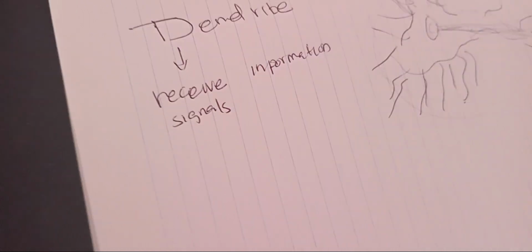The function of the dendrite is that it receives information signals. Right? It receives information signals. You have to know this, because it is going to either be in the multiple choice or the written questions. You might come across this question.